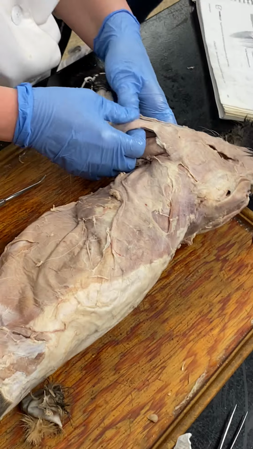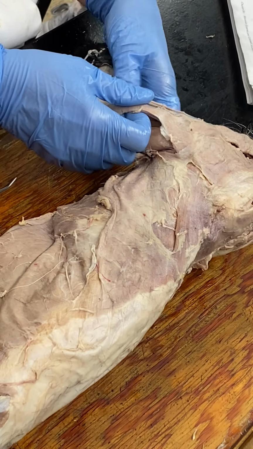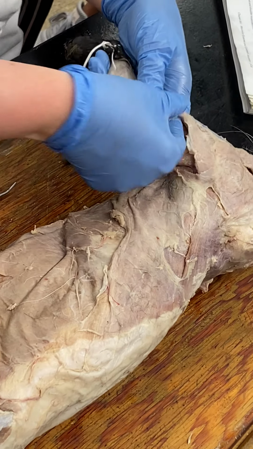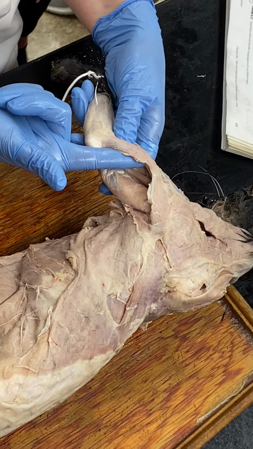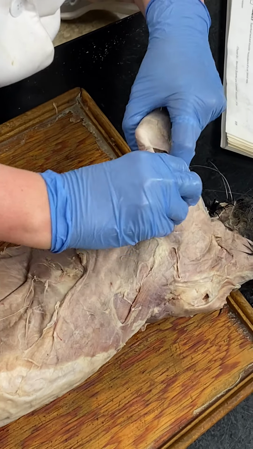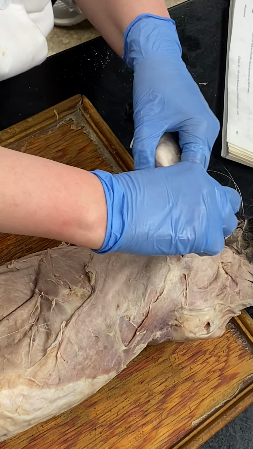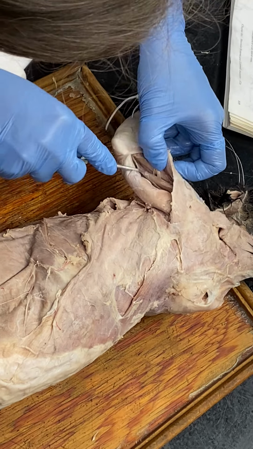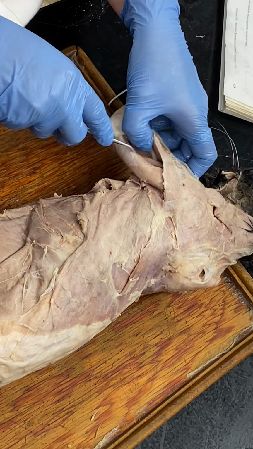Triceps. How many is tri? Three heads. So lateral triceps, long triceps, or heads, and then medial.